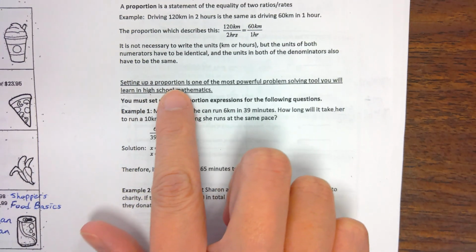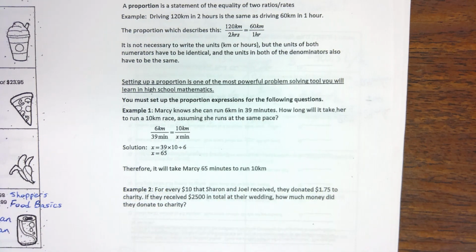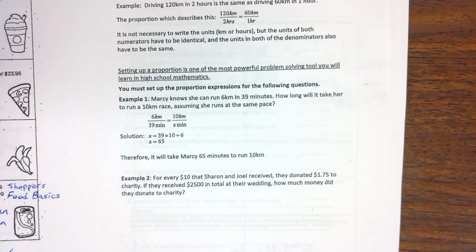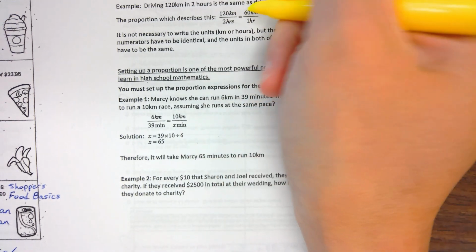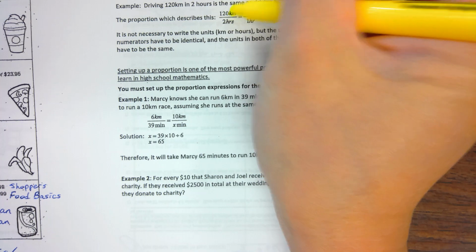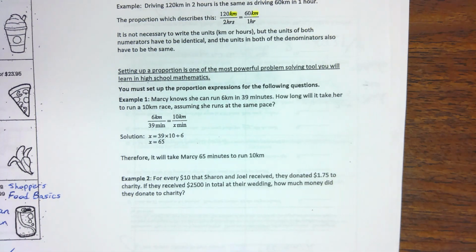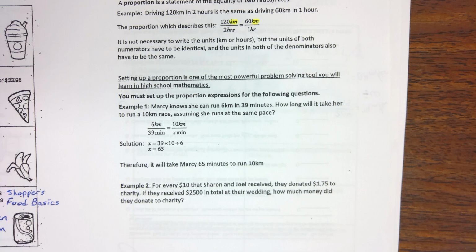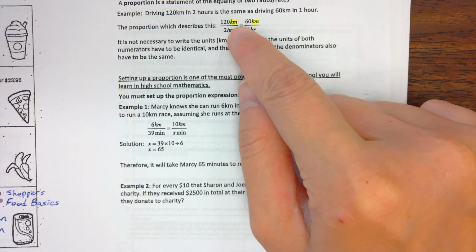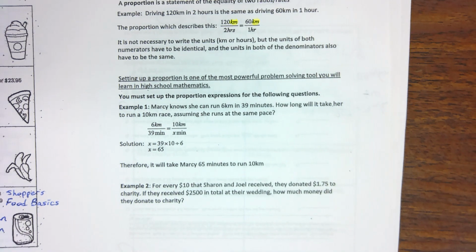So setting up a proportion is one of the most important steps. Notice right here, you have kilometers on top. Then in your second fraction, you have to make sure you have kilometers on top as well. That's the key. You're going to see a lot of word problems, and the number one mistake people make is they write it in the wrong order, and then the whole question afterwards is wrong. If you just take 10 seconds of your time to make sure the order is the same on both sides, it becomes very easy.